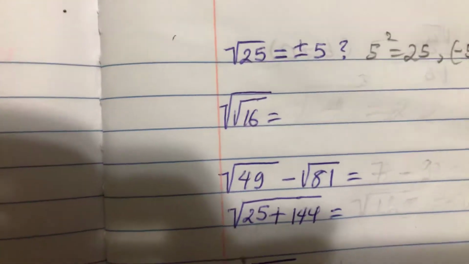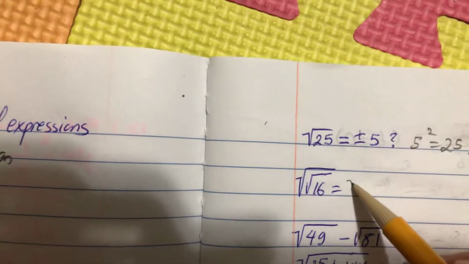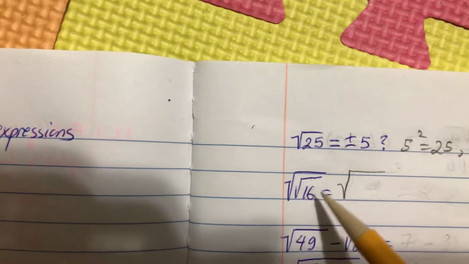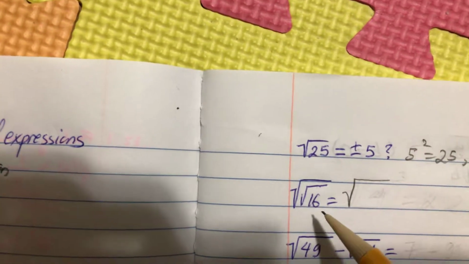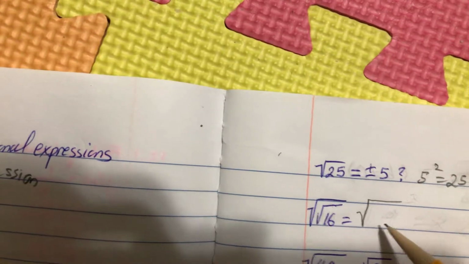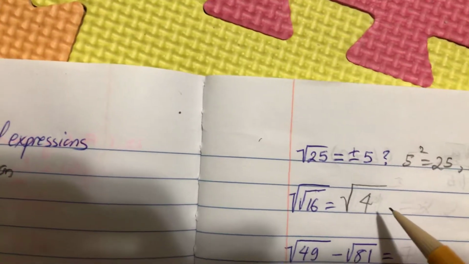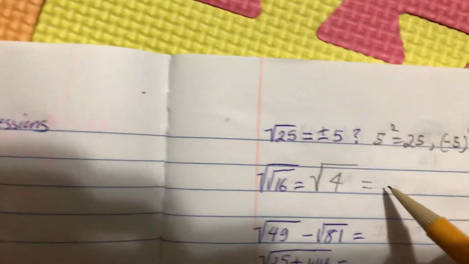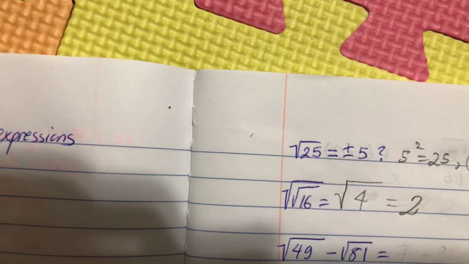Now what about the square root of the square root of 16? I'm going to simplify the radical inside first. The square root of 16 will give me 4, not negative 4. And then the square root of 4 will give me 2.